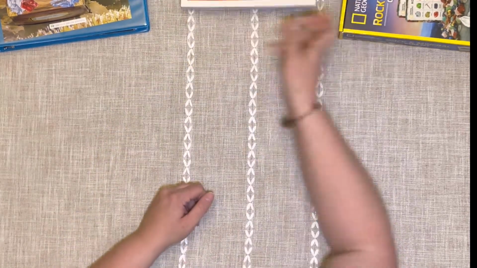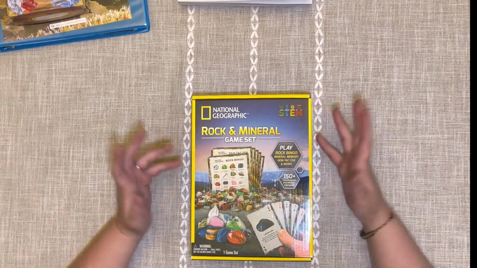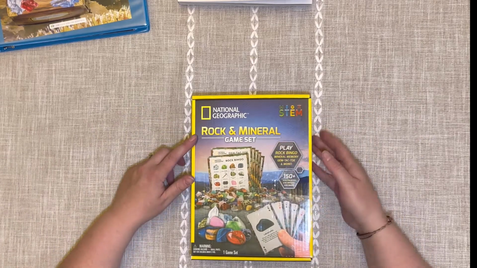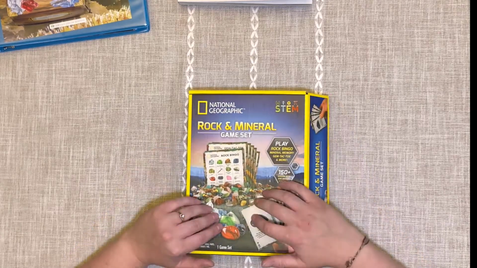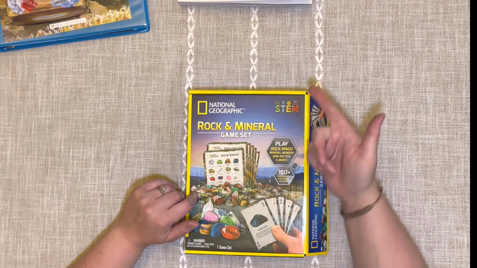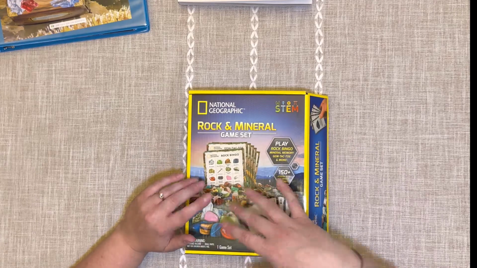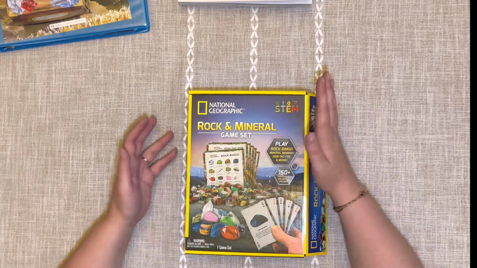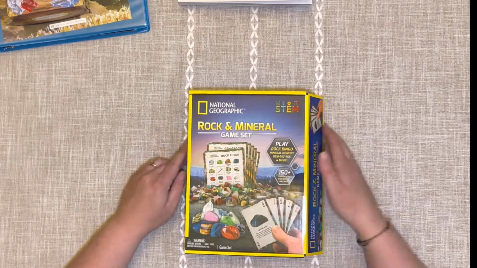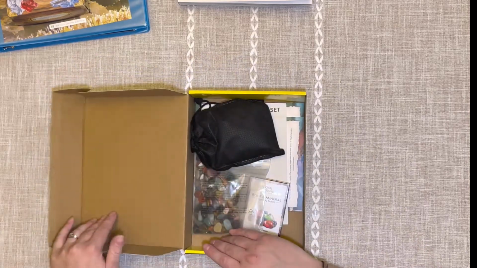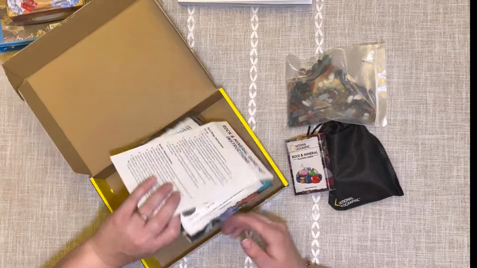So there's that. The very last thing that I just wanted to show you is from National Geographic. It's a STEM game or activity. It's the Rock and Mineral Game Set. I'm kind of excited about this. I try to pull games into every unit, and the way that we use games, picture books, read alouds, things like that, is usually as our openers. So at the beginning of our main lesson time, we will oftentimes open with something fun. I was really excited about this because it doesn't just have one game. It has quite a bit of games in here, and I'm going to get them out and show you.